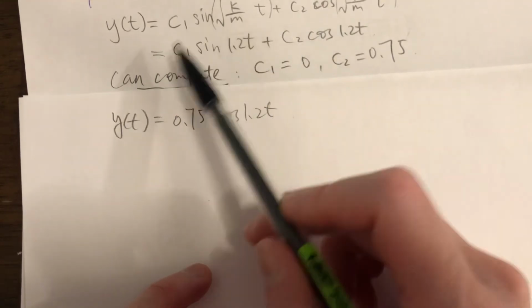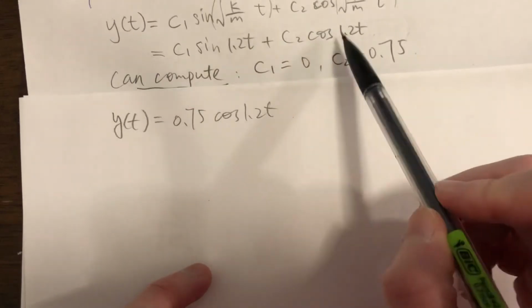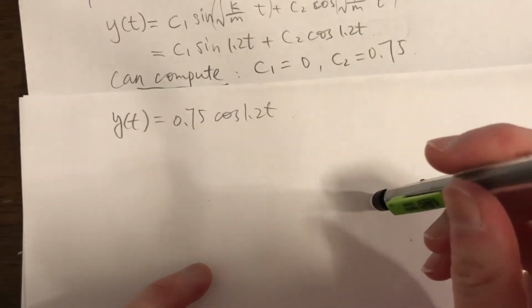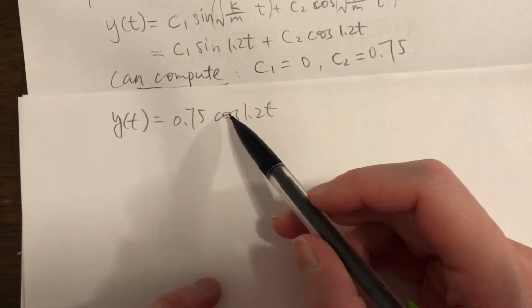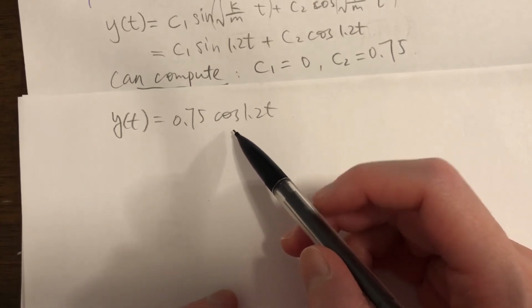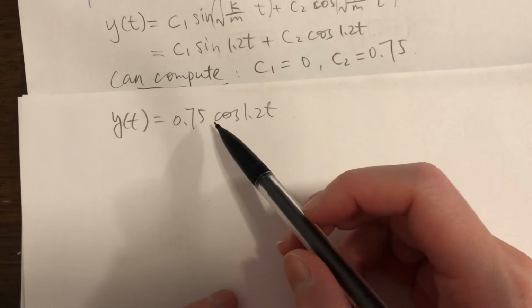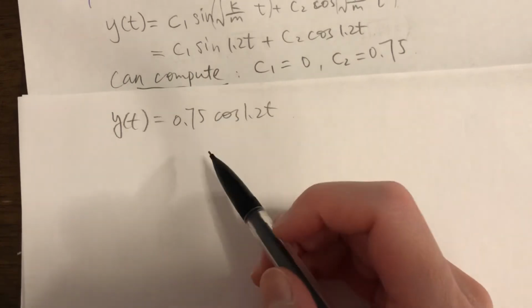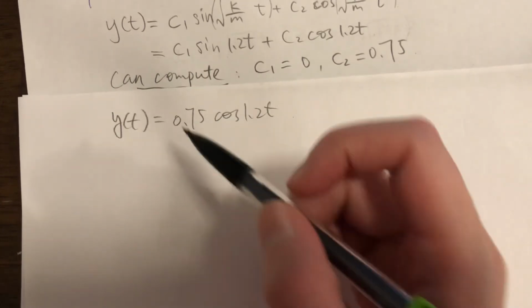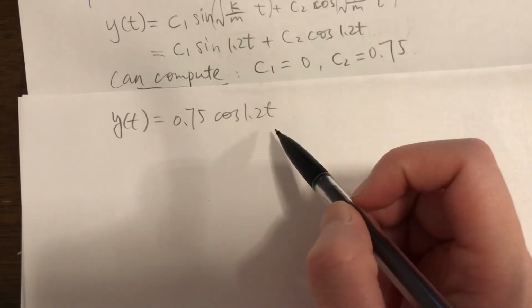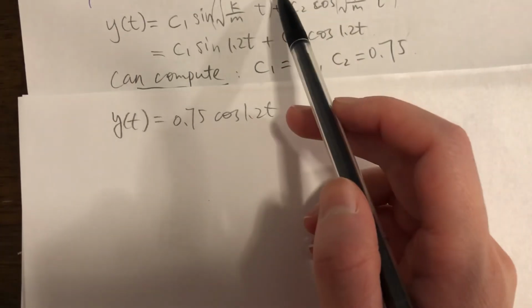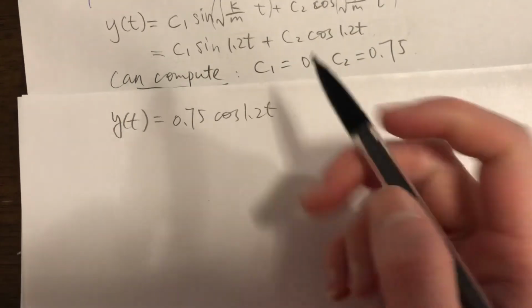You can still write a sine plus cosine like this as just one sine or cosine. I think it's also in the lecture notes, so be careful with that. So that's the solution for this initial value problem. And then we just want to do a graph and compute its period.